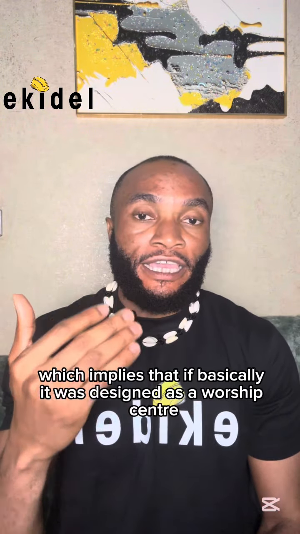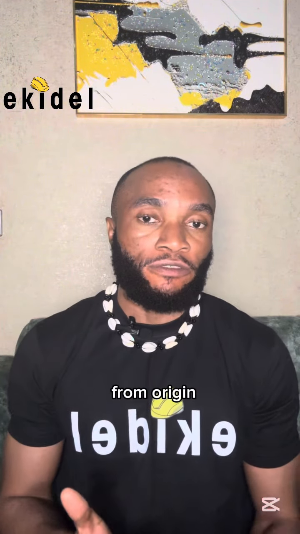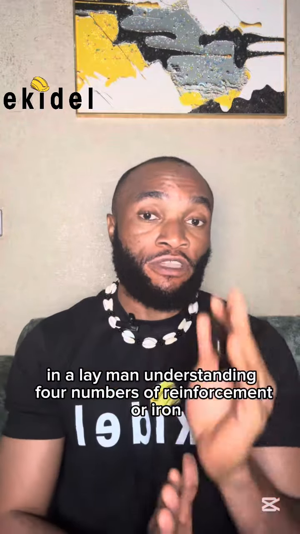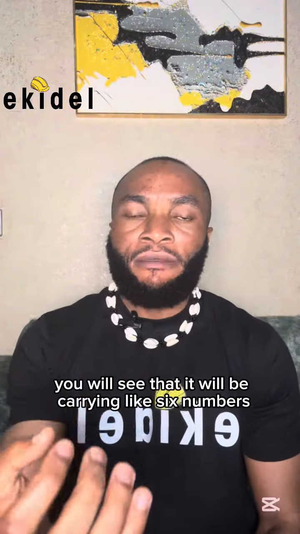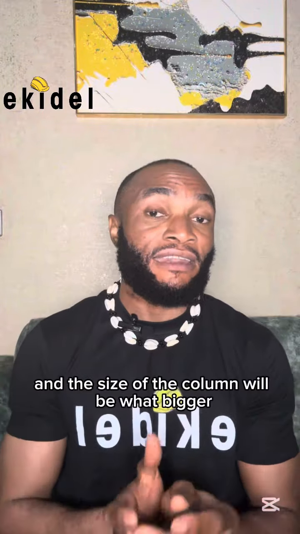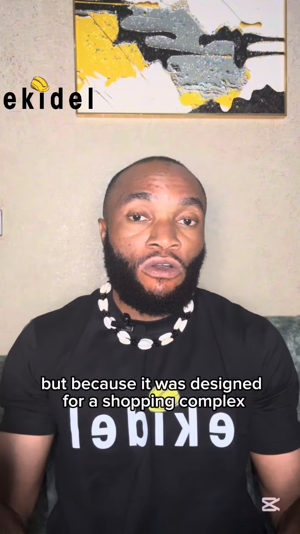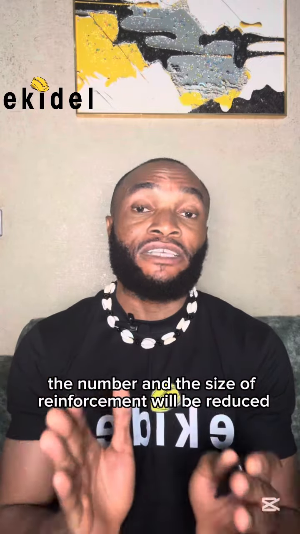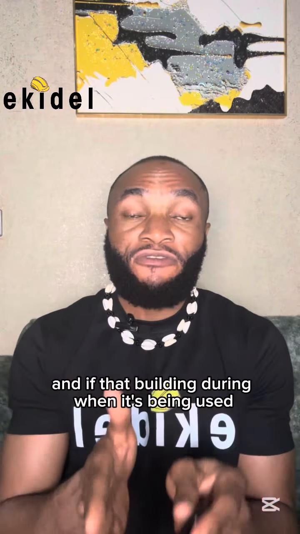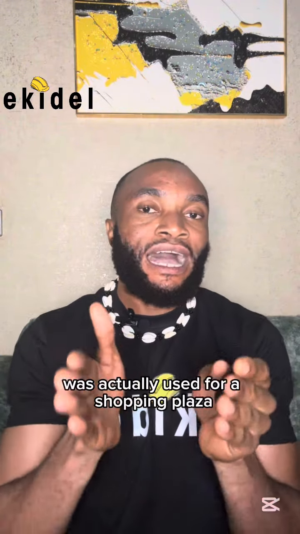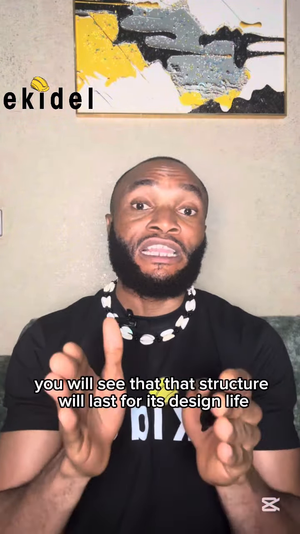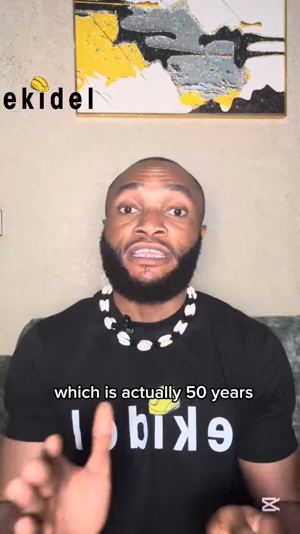which implies that if it was designed as a worship center from origin, you will see that most of the pillars or columns that are carrying 4T16, in a layman's understanding, 4 numbers of reinforcement or iron, would be carrying like 6 numbers or most times 8 numbers, and the size of the column would be bigger. But because it was designed for a shopping complex, the number and the size of reinforcement will be reduced. And if that building was actually used for a shopping plaza, that structure would last for its design life, which is 50 years.